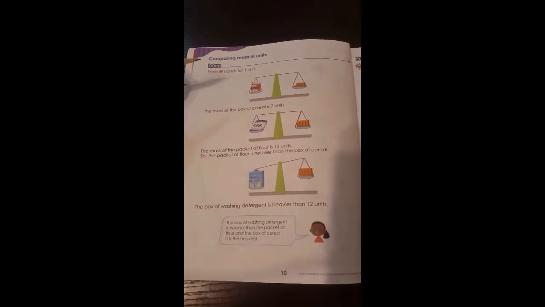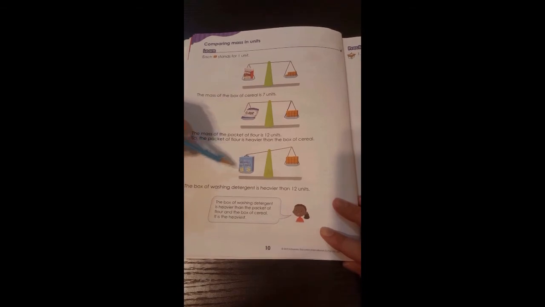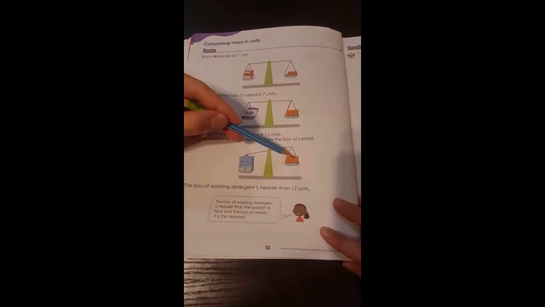Now let us look at the last case. The last case, we have a washing detergent here. And we need to count, of course, how many blocks we have here. 1, 2, 3, 4, 5, 6, 7, 8, 9, 10, 11, 12. 12 blocks. So we can say that on the right pan, we have 12 units, or 12 blocks.